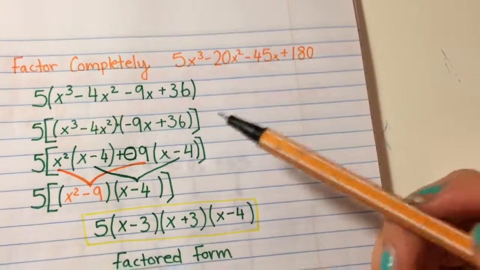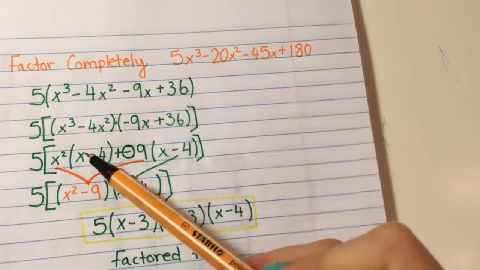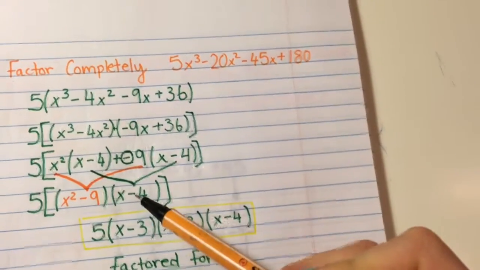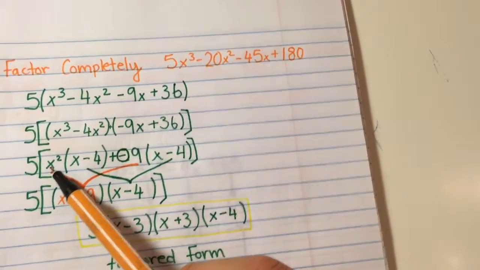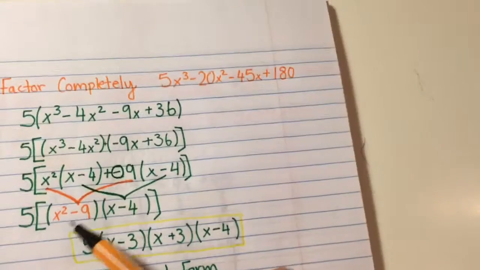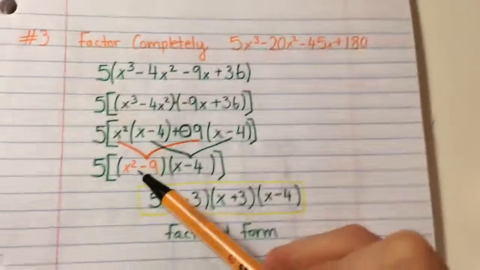So then we have the same, these 2 brackets are the same, which is what we wanted. So we're going to make them into 1, which is here. And then the leftover bits, the x squared and the negative 9, we're going to put into their own little bracket here.